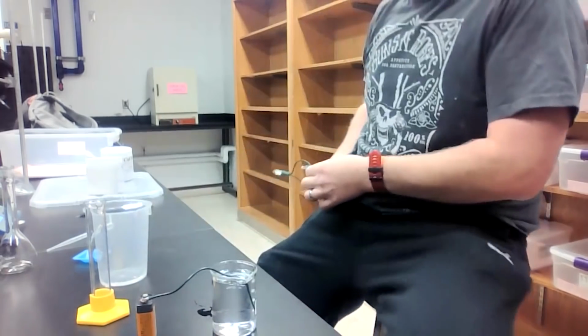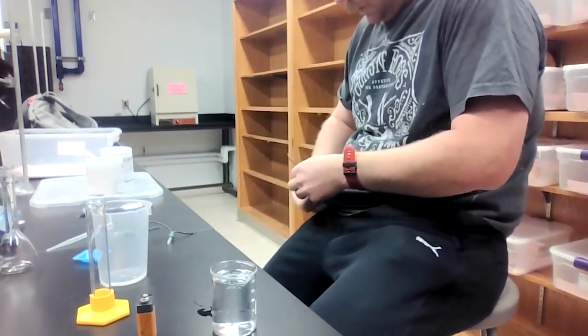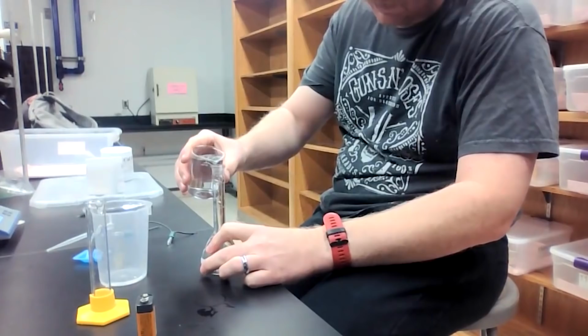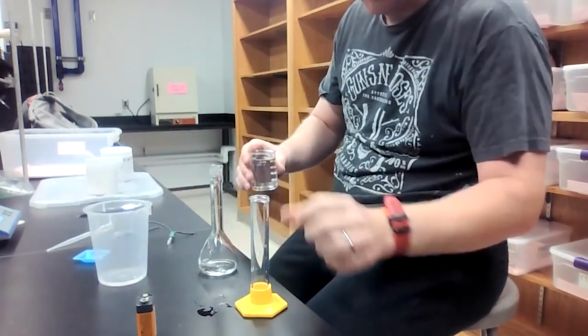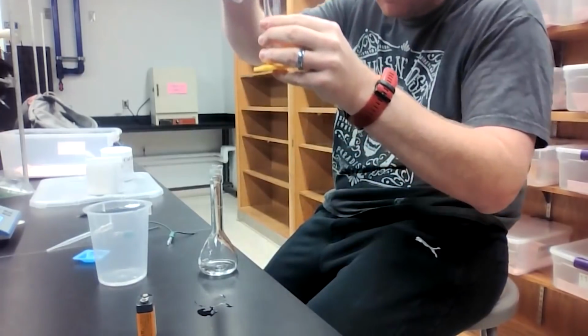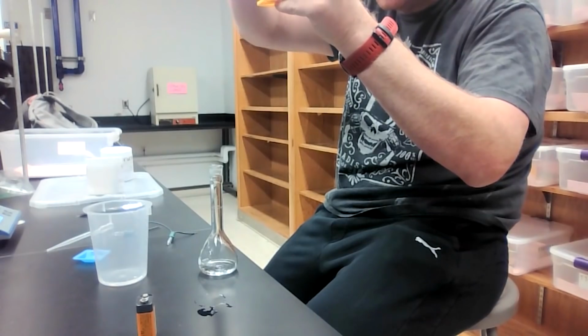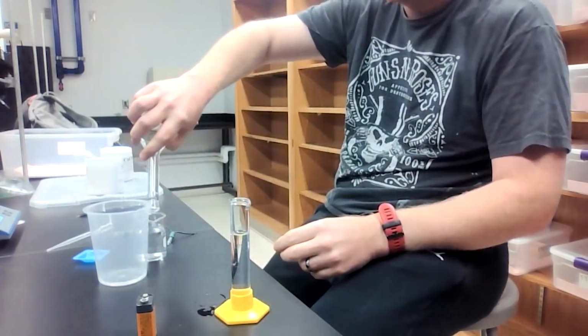Now the last trial that I want to do is I want to do one last dilution. So I'm going to take 25 milliliters. Oh, what am I doing? I'm going to empty this out. But I'm going to take 25 milliliters of the solution that I just tested. Now, again, going to my waste container.